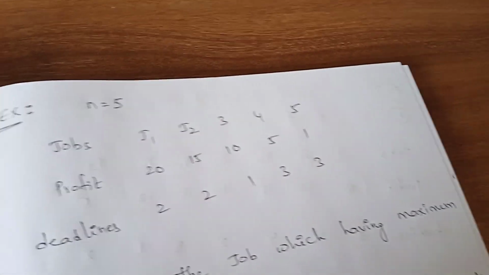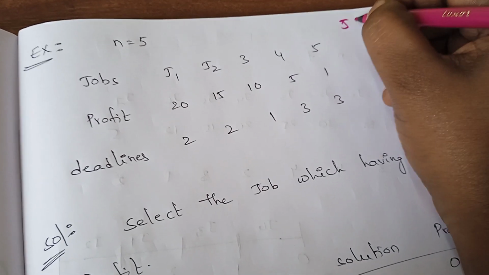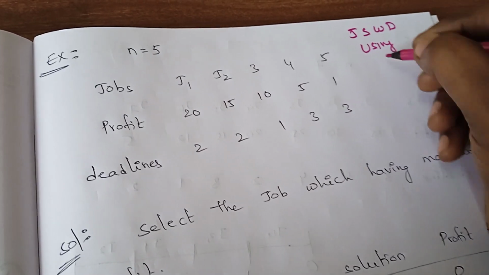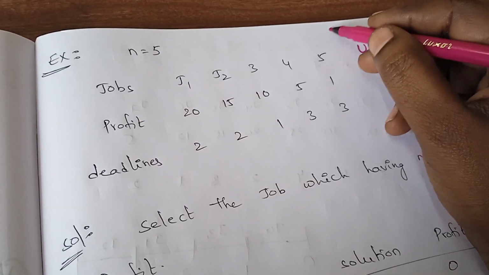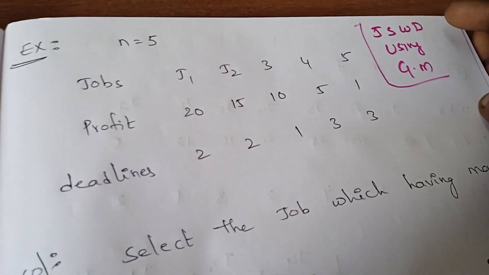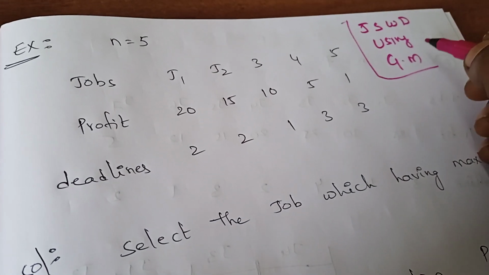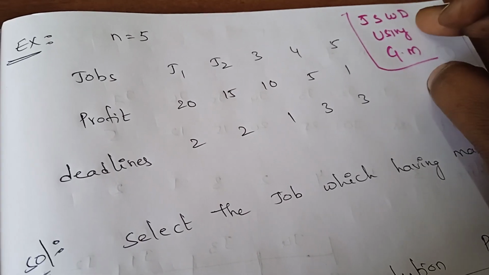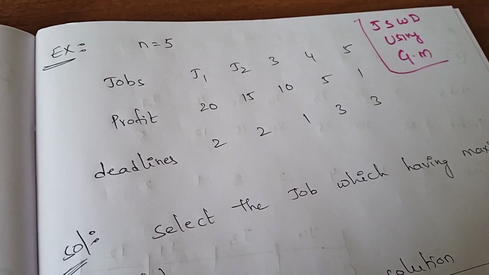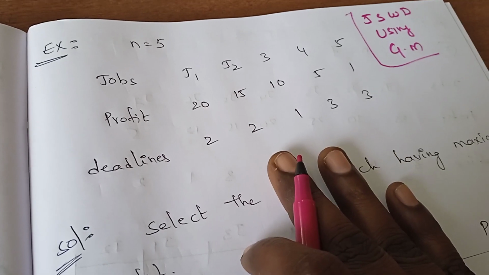Hello everyone. In this video we are going to learn about job sequencing with deadlines using the greedy method. Previous to this video we already understood what job sequencing with deadlines is and what the algorithm is to find the solution for it. Now we'll see this example problem, which I have taken from previous question papers.